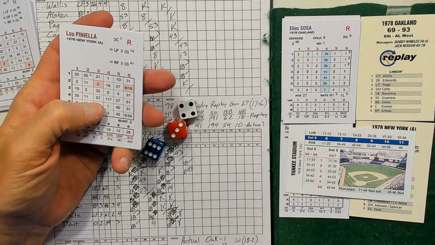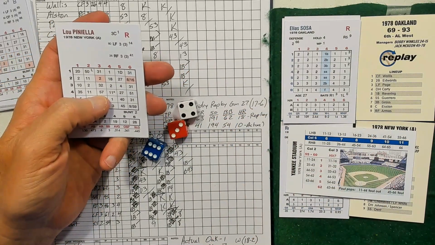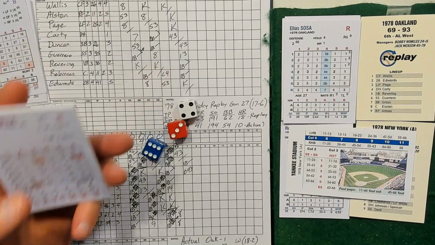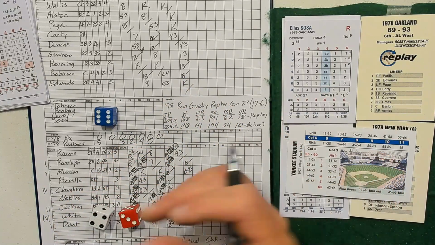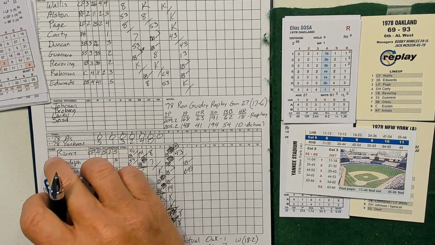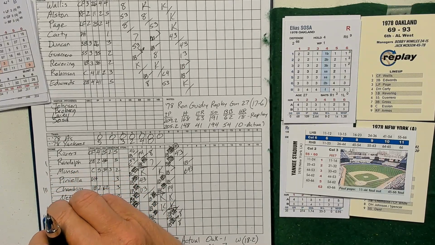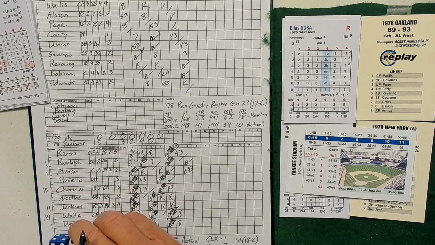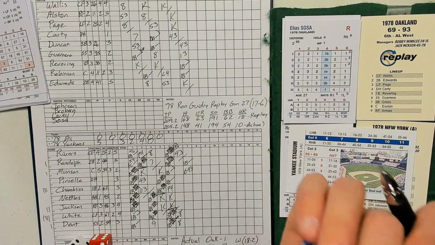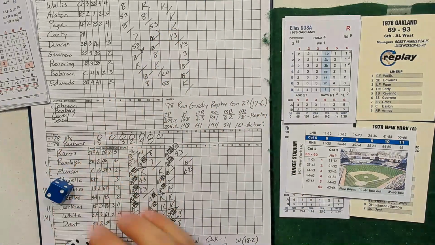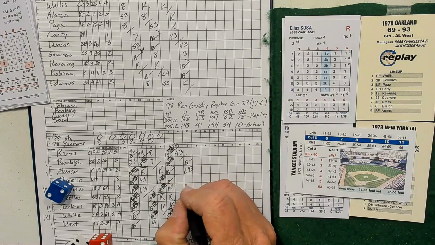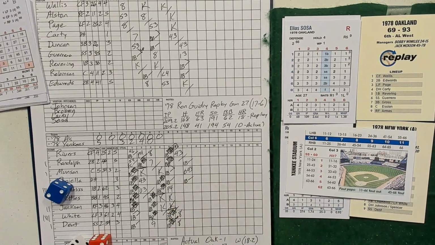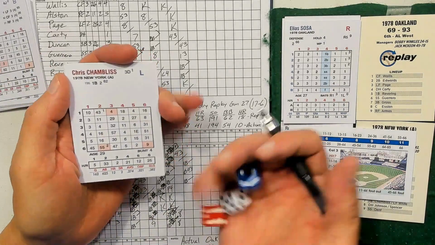Lupinella, 3-4, 57, 3-6, 60. Column 3, 60. Rare play. Nope, it's going to be a dribbler to the mound. And he is a 3 on the speed. If the die's higher, he's out. It's not higher. If it's not higher, it's an infield single. Lupinella with the infield hit.